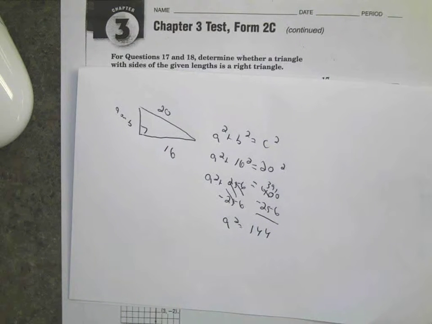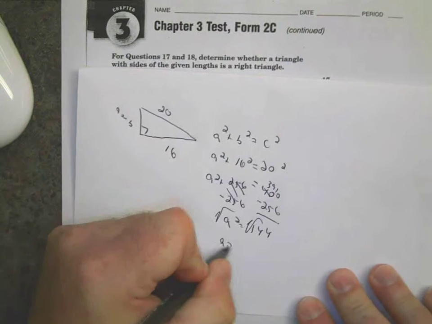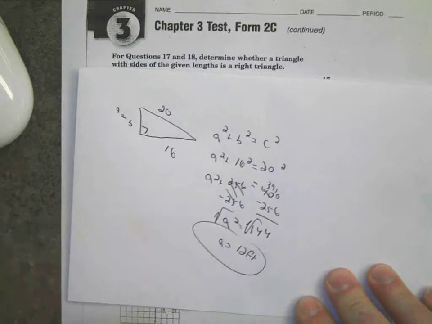Subtract 256 from each side, and now, that's one you should almost have memorized. You don't need a calculator. I square root, A equals 12 feet.